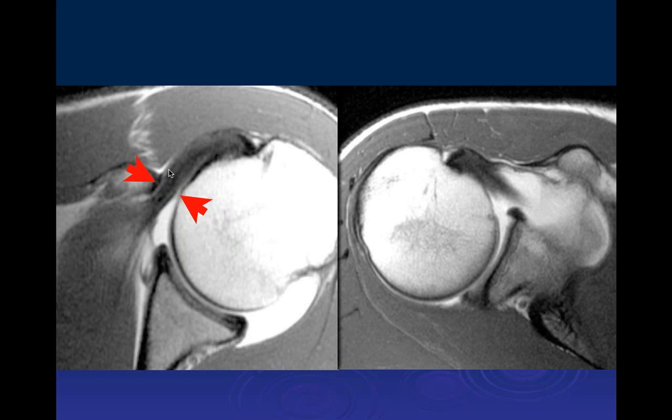And on the PD fat-sat images, if you have true coracoid impingement, you'll often get edema within the tendon in this location as well, which I think can be helpful. So it's kind of normal on the right, abnormal on the left.